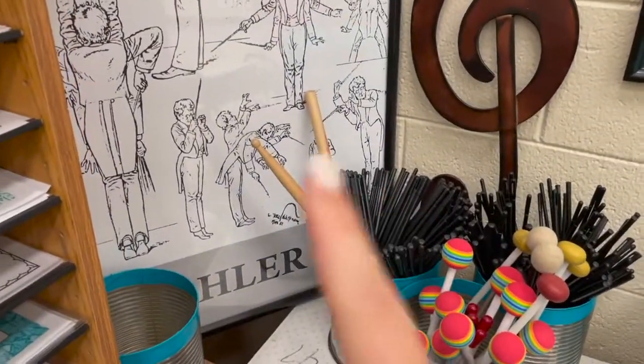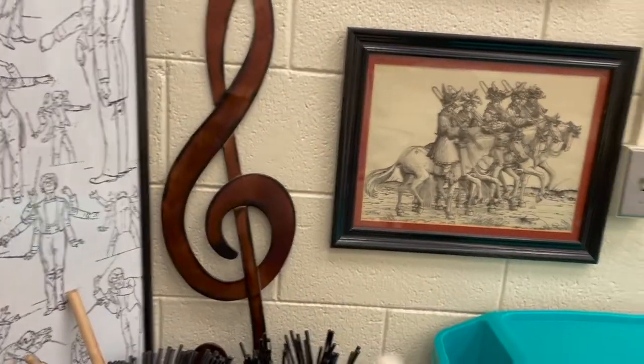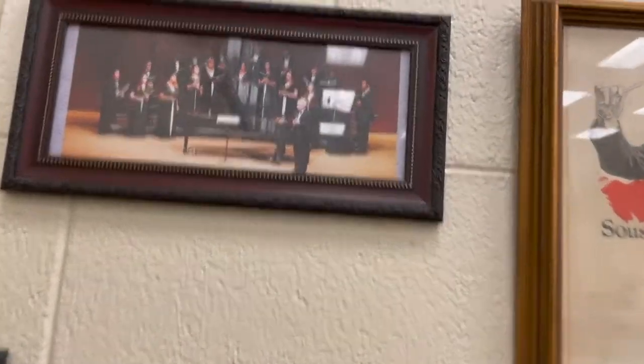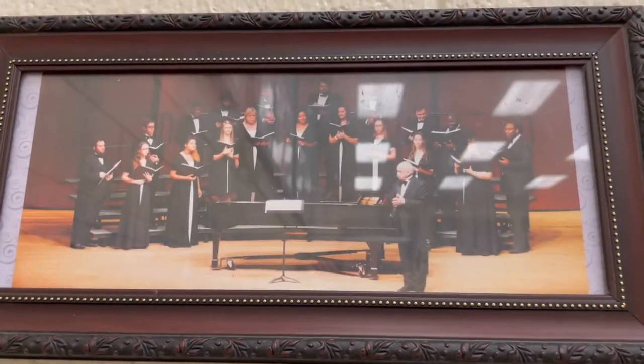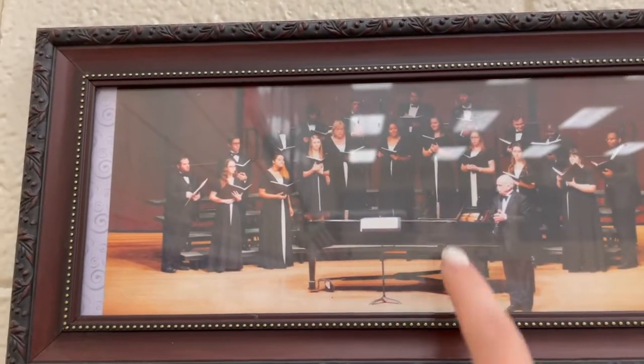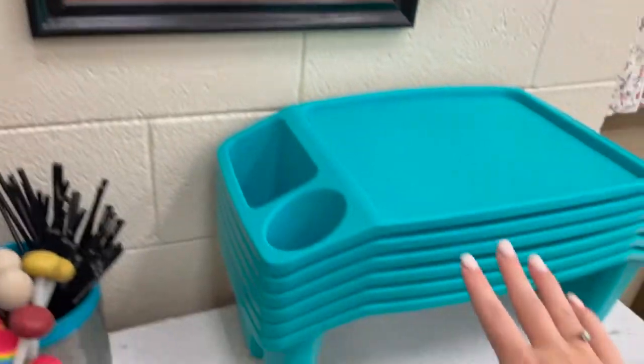So this is a poster of Mahler. I like to use it when we talk about conducting. Treble clef, that was my husband's. And then this is actually a picture from my college choir. Where am I? I'm right there. So there you go.